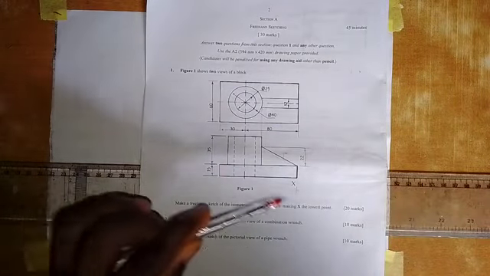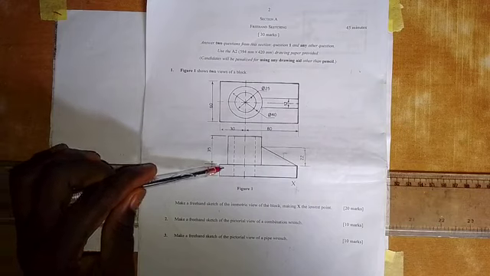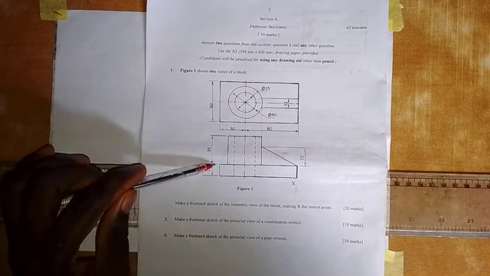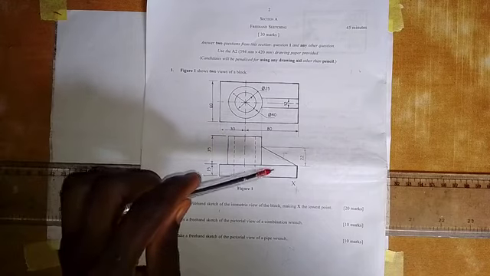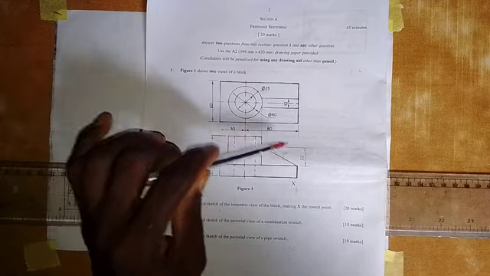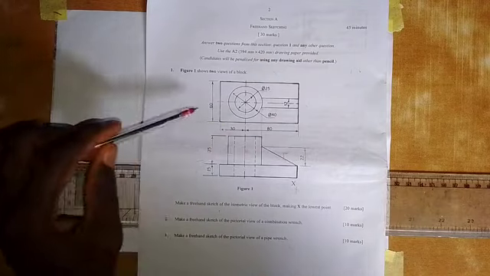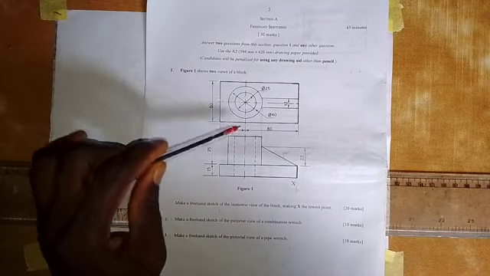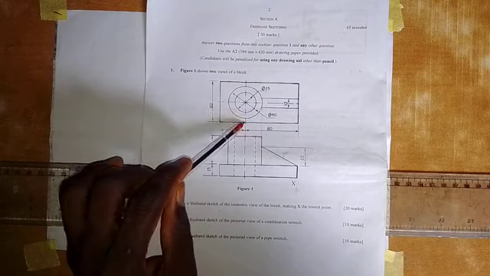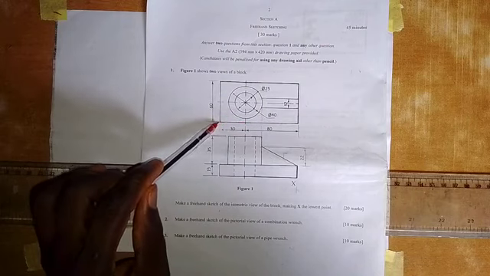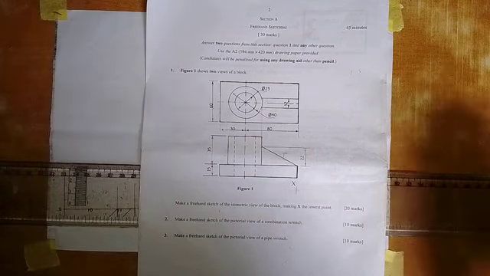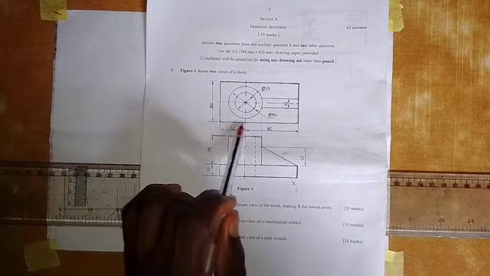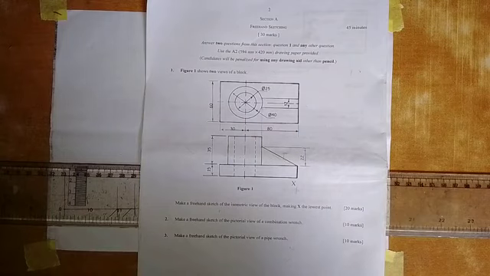Okay, now the distance from here to here for this rectangle is 15 millimeters, from here to here is 35 millimeters, and from here to here is 22 millimeters. That is in the front elevation, while in the top view, the distance from here to here is 80 millimeters, from here to here is 30, and from here to here is 60 millimeters. So for this rectangle, the total length is 110 millimeters and the width is 60 millimeters.